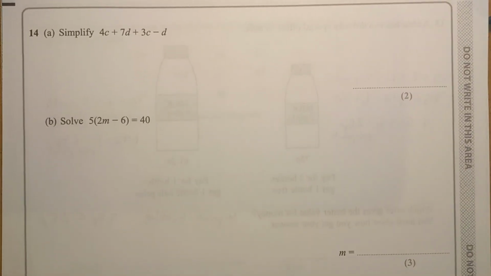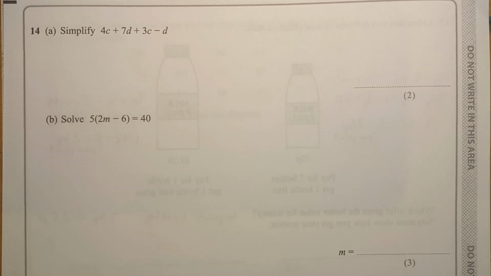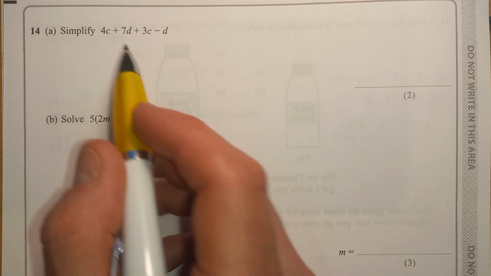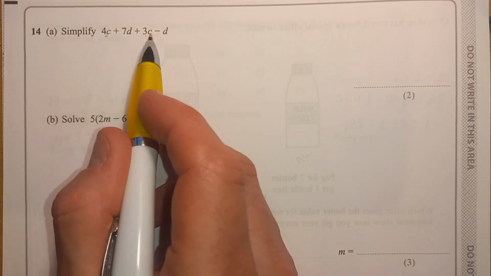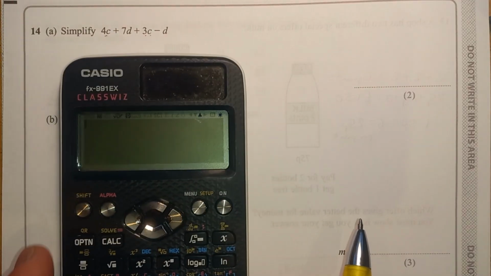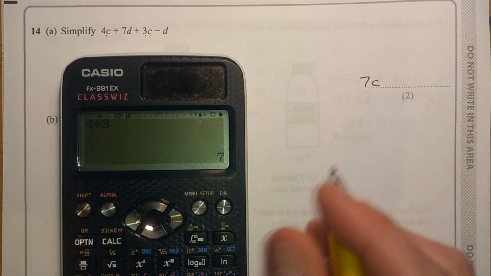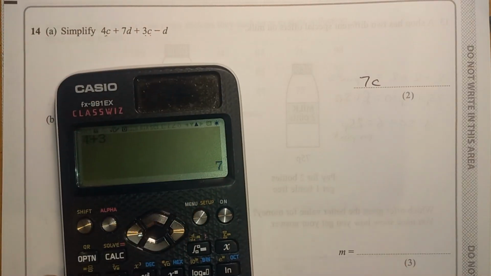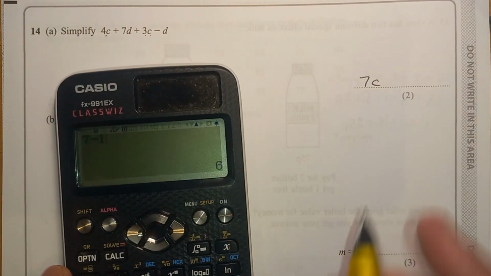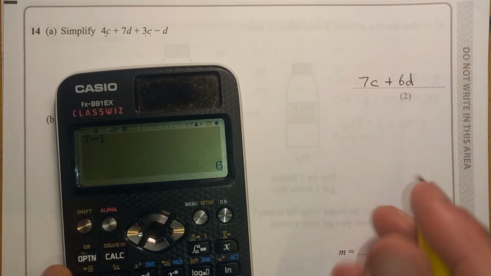Okay, first bit of algebra. Question 14. Simplify 4c plus 7d plus 3c minus d. So we've got c's and we've got d's. Let's do the c's first. 4 of them plus 3 of them. We've got the calculator here, so 4 plus 3. That means we've got 7 c's. And the d's, we've got 7d and we subtract a d. So 7 minus 1 leaves us with 6d.